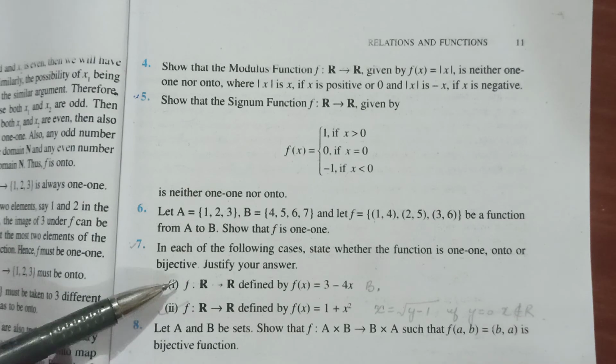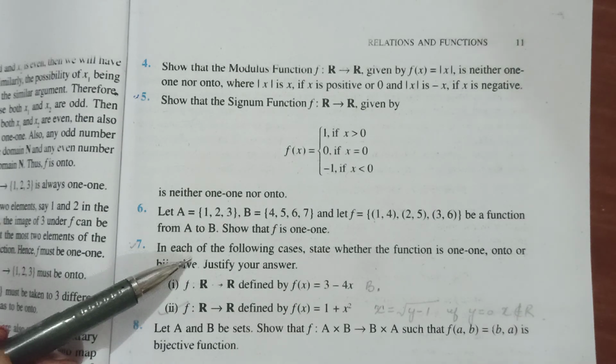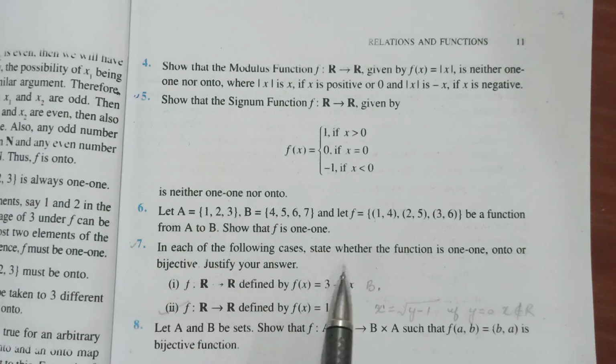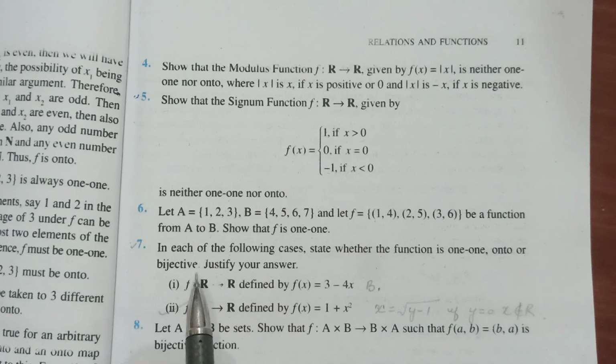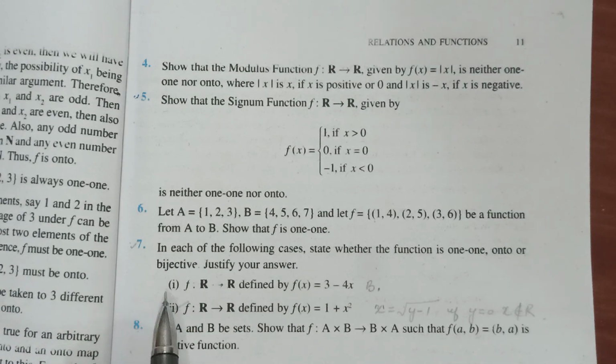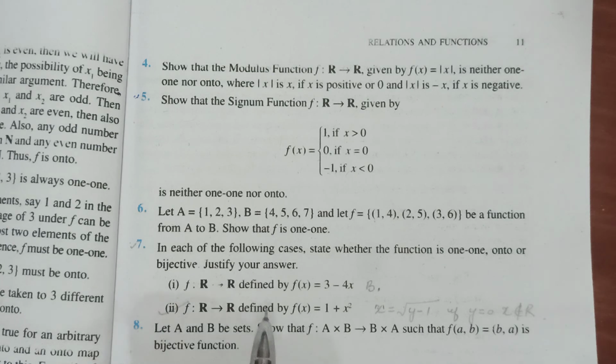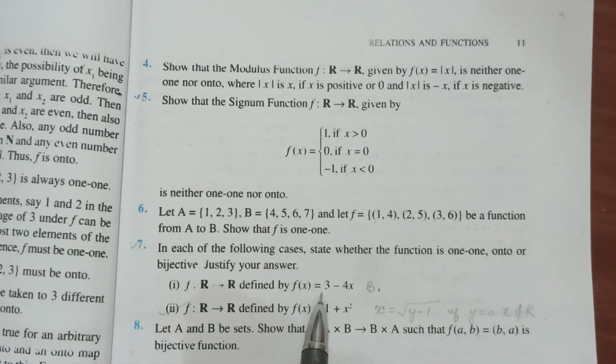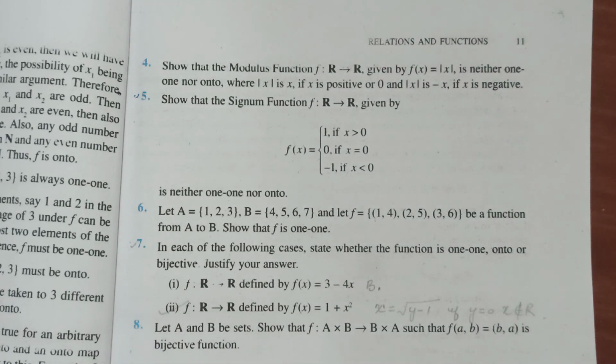Okay, next question, children. In each of the following cases, you have to state whether the function is 1 1, onto, or bijective. Justify your answer. So you try that on your own, children. That's simple enough. I've already solved questions and told you how you have to go about those. So the first one, I think I've done the second part here for you all. Have I? No, I've left it for you girls.